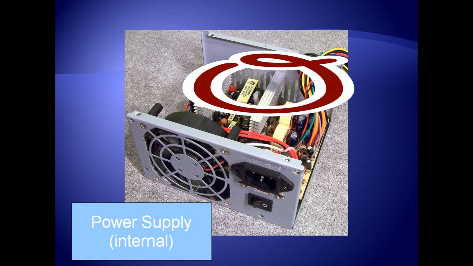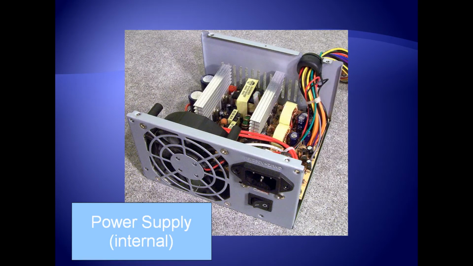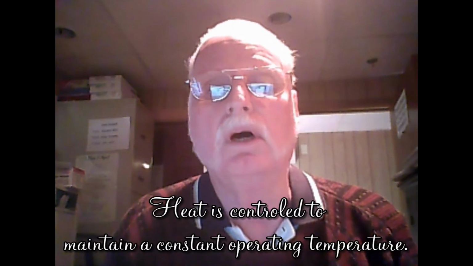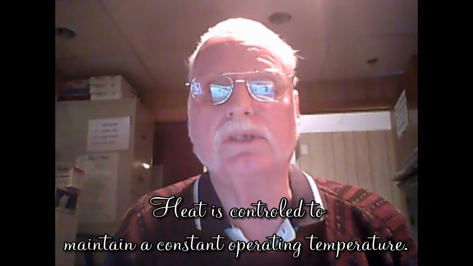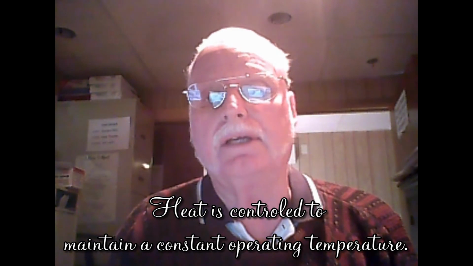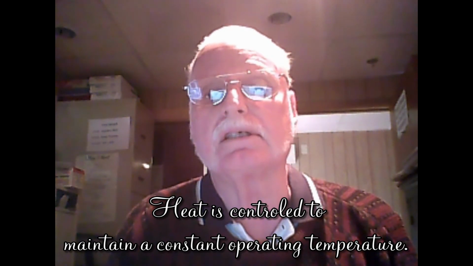Now the manufacturer will supply a various number of fans internally, and it will allow control over heat inside your system unit. And this system unit is the box that sits on your desk, or it might be a tower that sits on the floor.